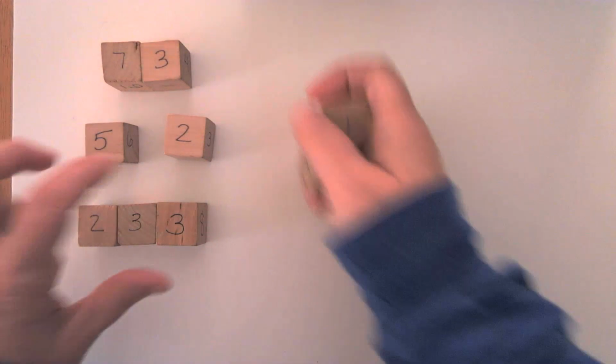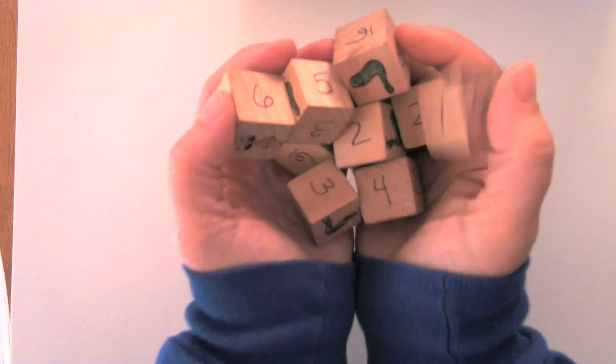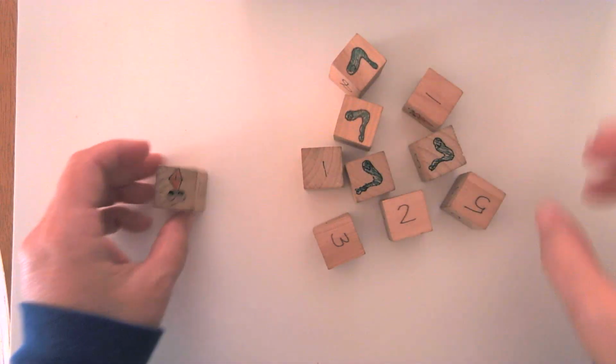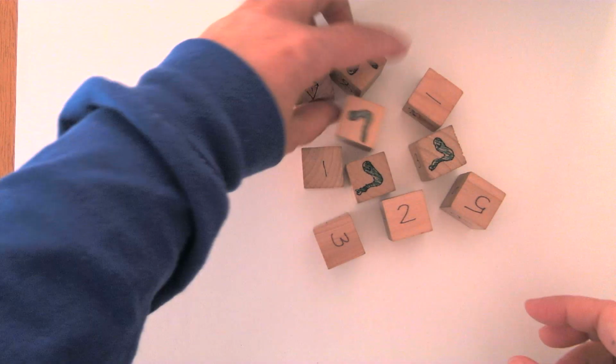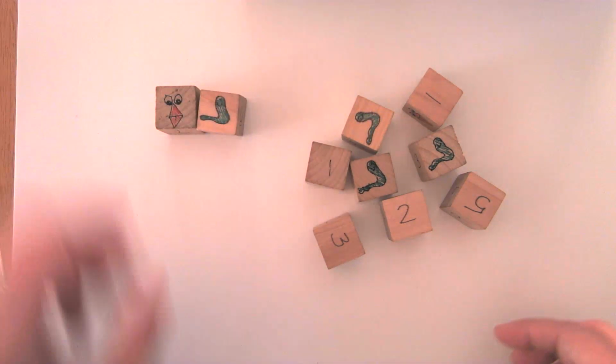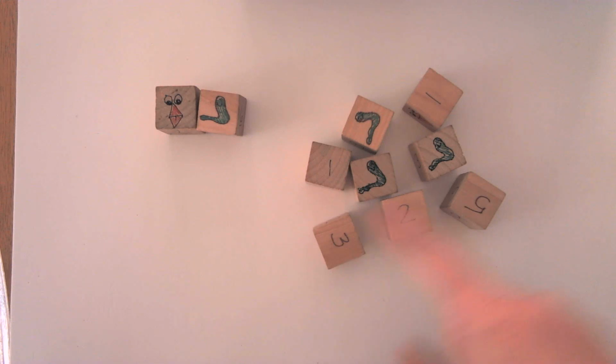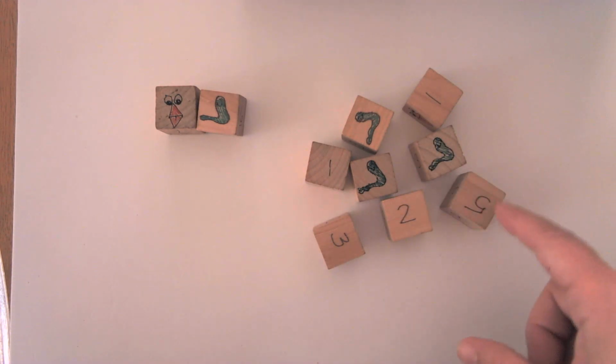So the idea is you're going to shake all of these 10 cubes. So every student rolls all 10 at the same time. Uh-oh, I have 4 worms. Although I do have 1 bird. So the bird would cancel out this worm. But I've got 3 worms here. So whatever combination of 10 that I would make, they're all going to be going away.